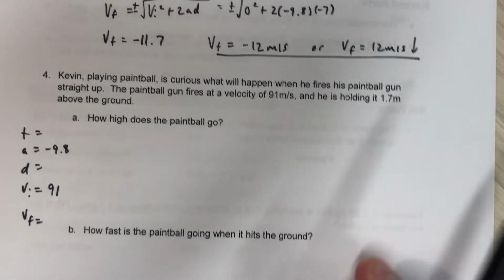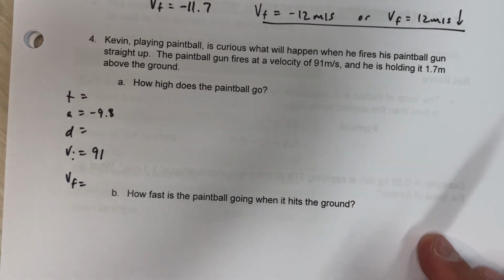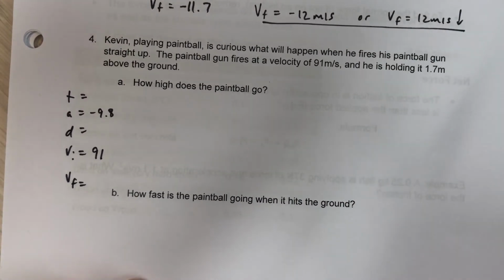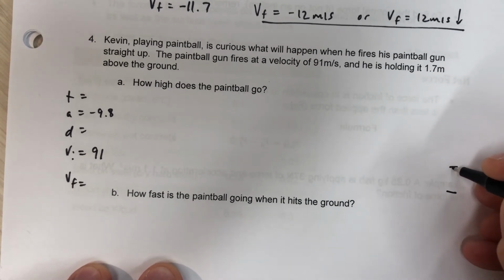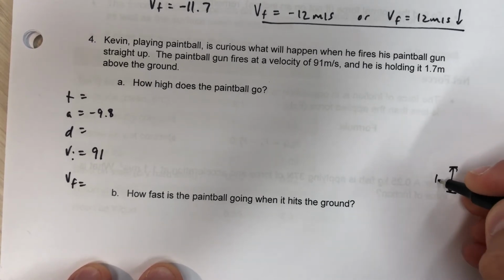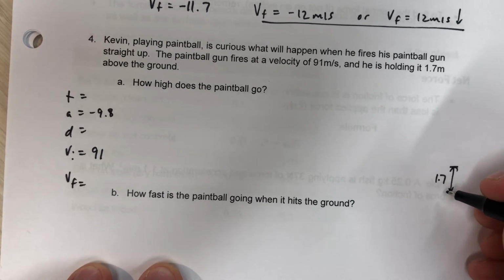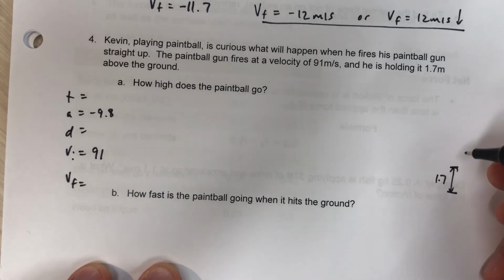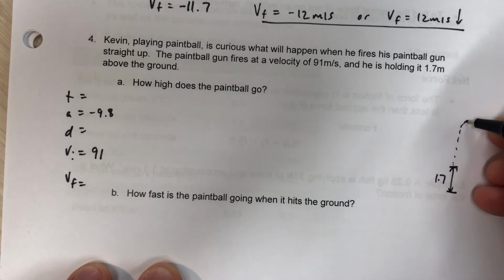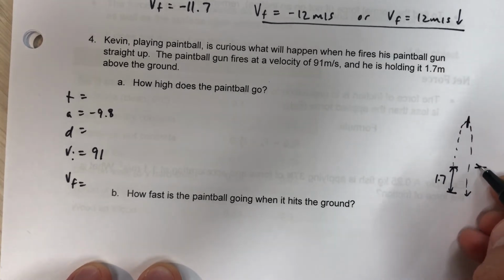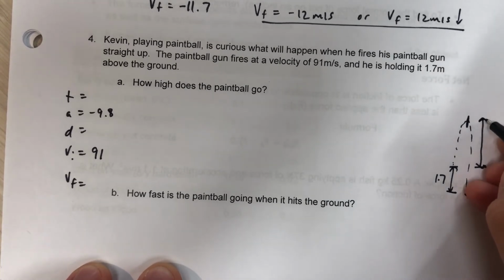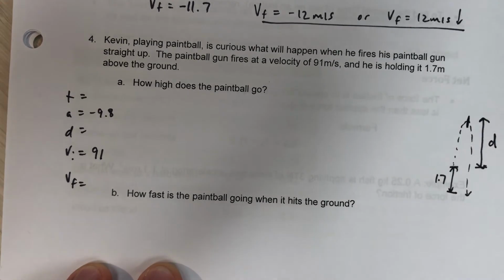So if we were to draw that, let's go on the far side over here. You have him firing at 1.7 meters off the ground. So basically at eye level. Up it goes, and then down it goes. So we're trying to calculate it right at this point right over there. And to say, well, what is the displacement for this? How high does the paintball go?